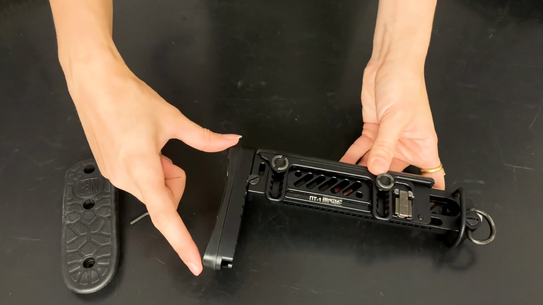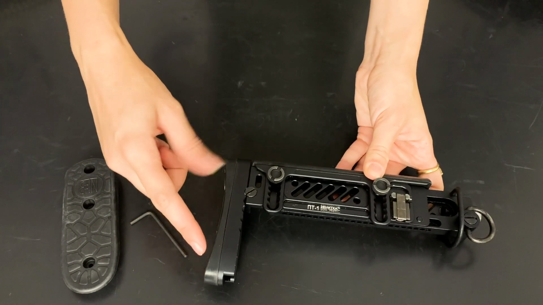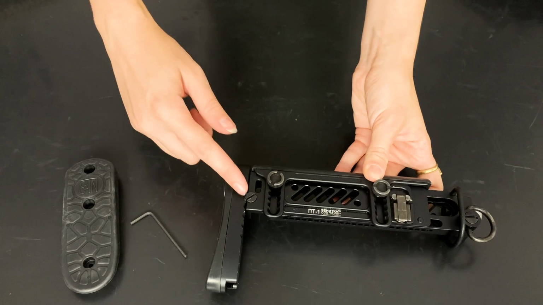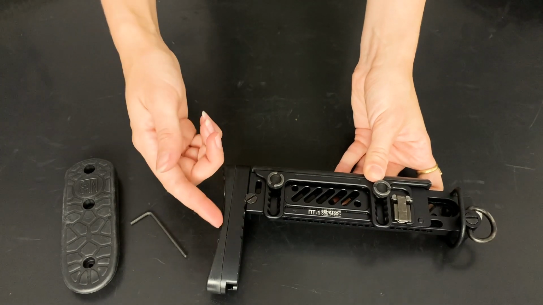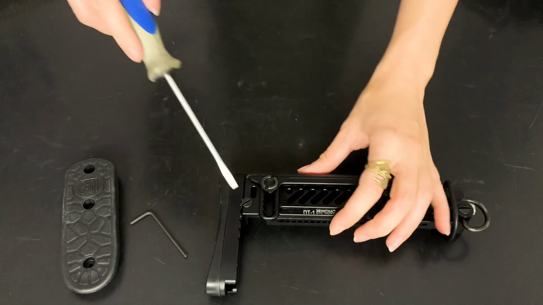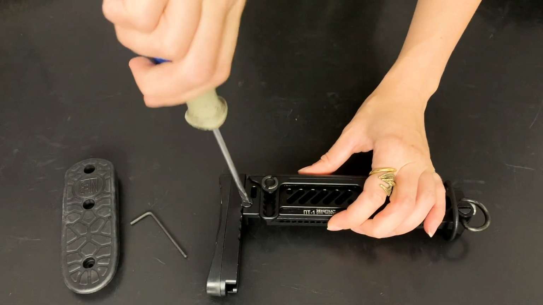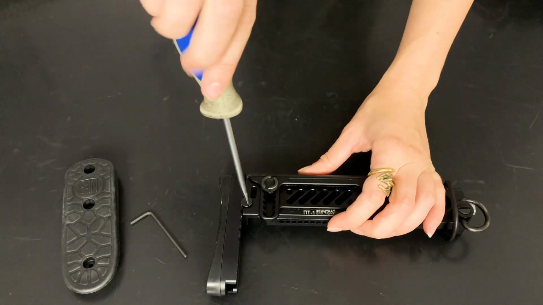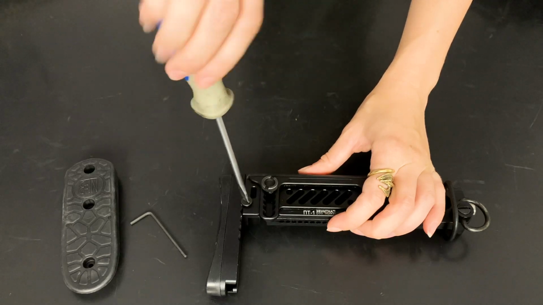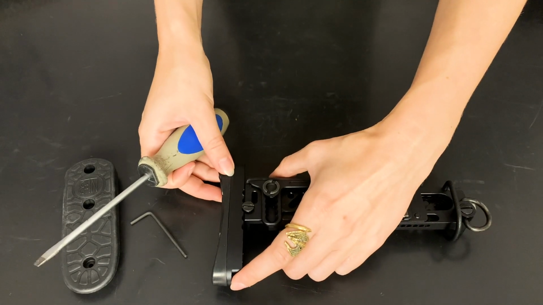Besides the type of the butt pad, you can also control its height. There are 1, 2, 3, 4, 5 possible heights. Unscrew the screw with a screwdriver a little bit and adjust the height. For example, this one.